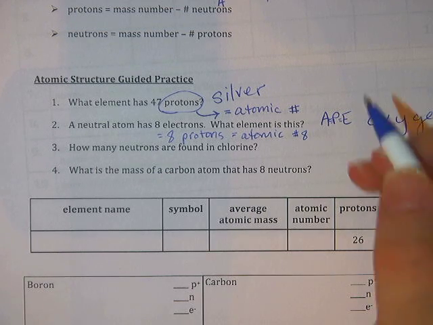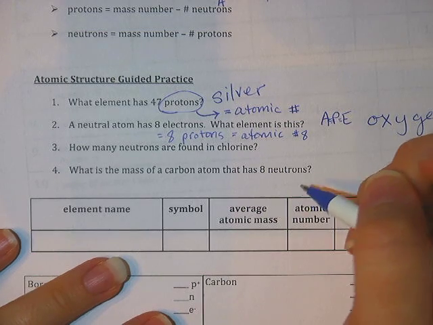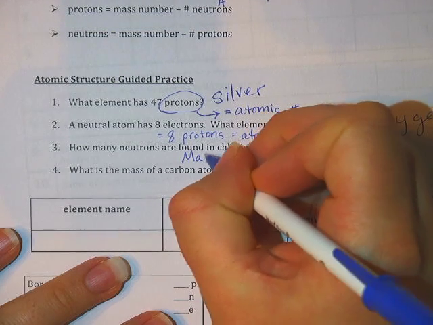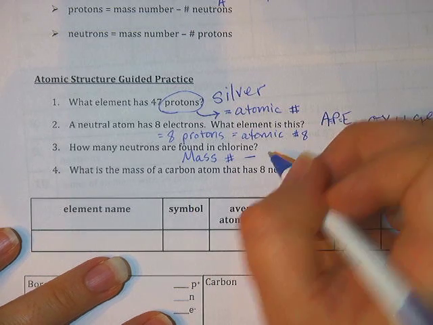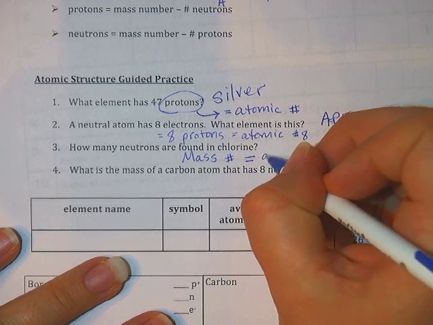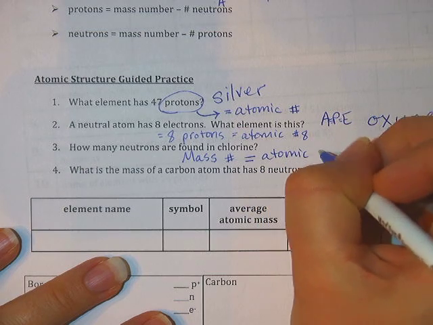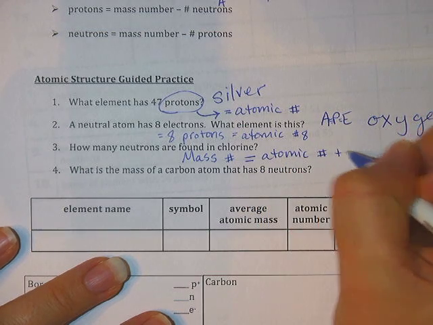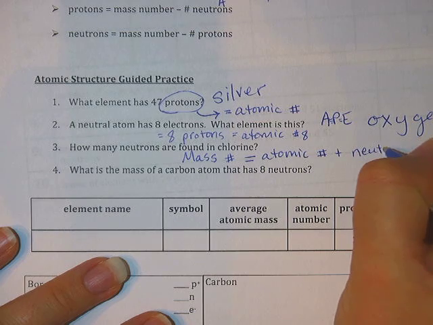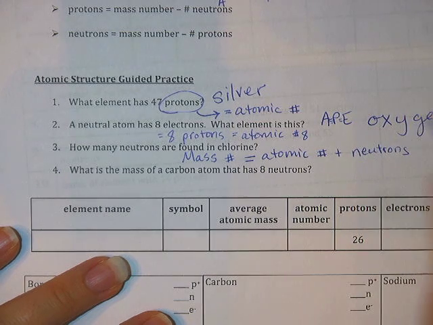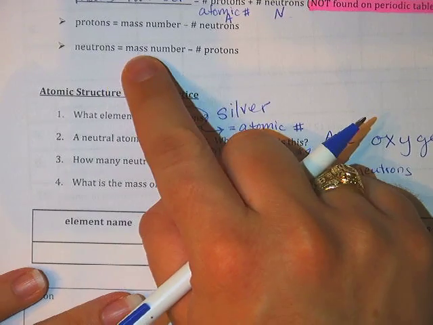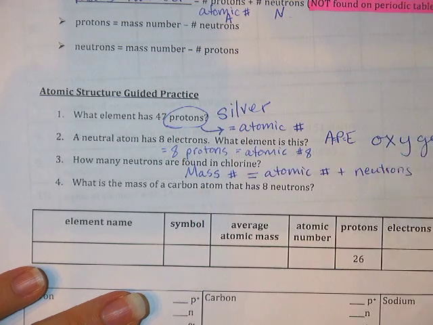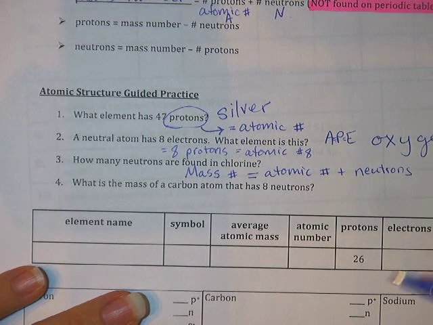For number 3, how many neutrons are found in chlorine? Well, we know that mass number equals the atomic number plus the neutrons. So to answer this question, we have to do neutrons equals mass number minus protons. So we need a mass number for this. This question left off the mass number.